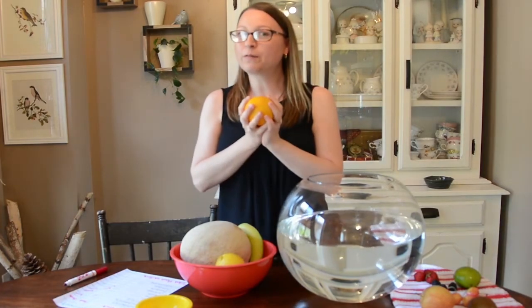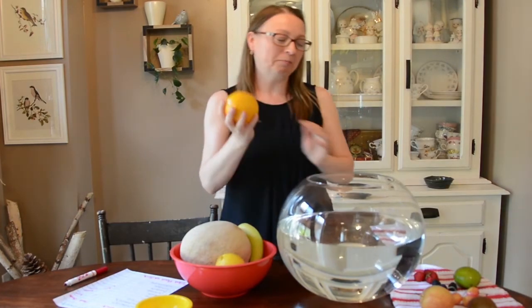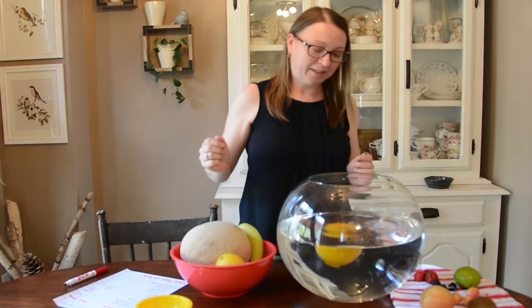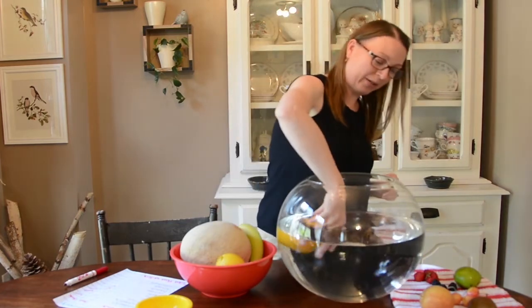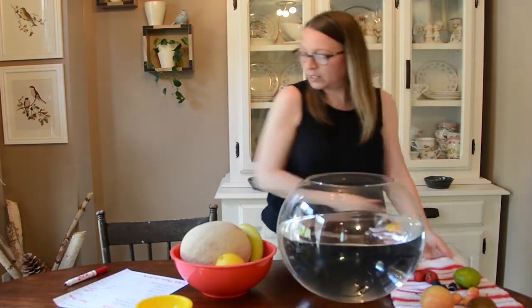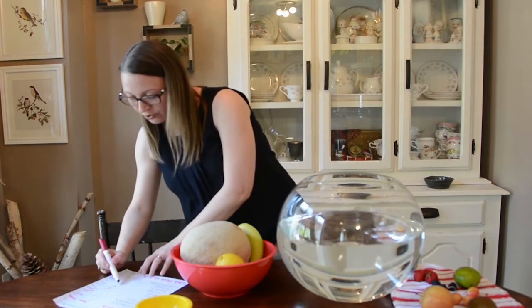Next up is the orange. Will it float or will it sink? Here we go. It did the exact same thing as the lime. It went down to the bottom and it bobbed right back up. So the orange is going to go in the float category.